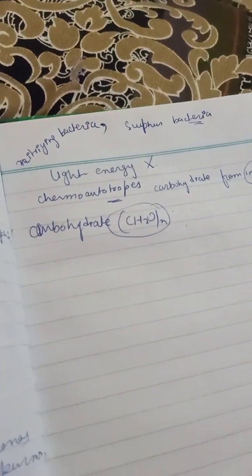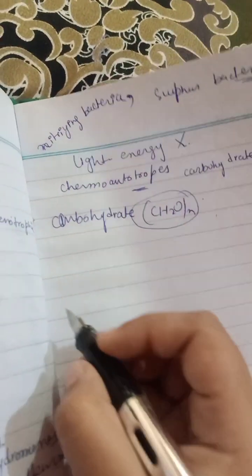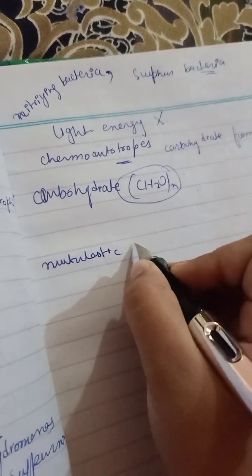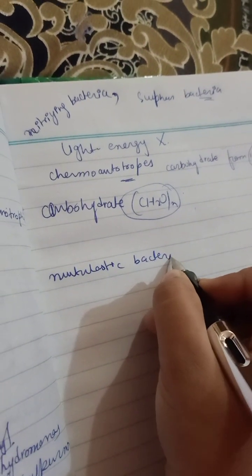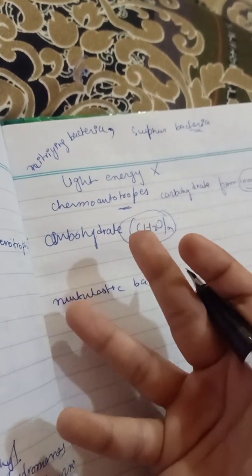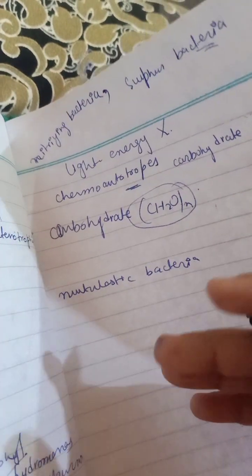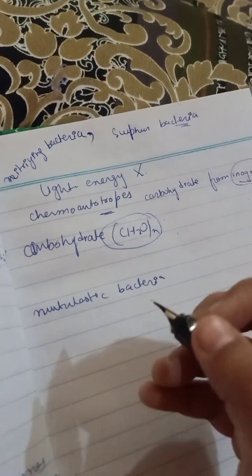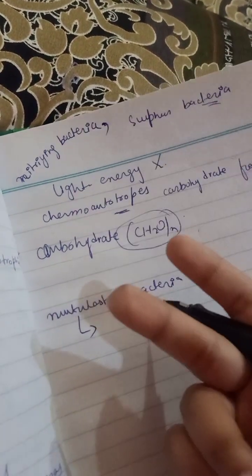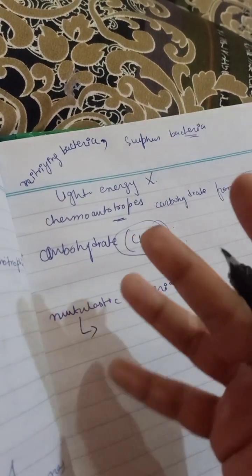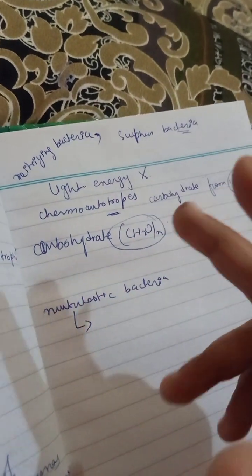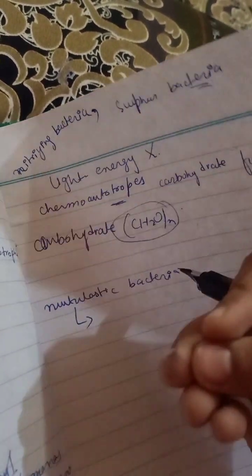The next bacteria are the mutualistic bacteria, which means both species get a benefit. If they give a benefit to the plant, the plant also gives a benefit to the bacteria. So they have a mutual or symbiotic association with plants.